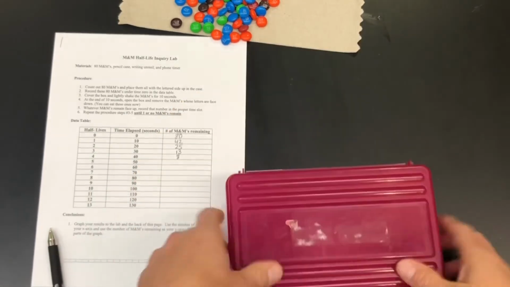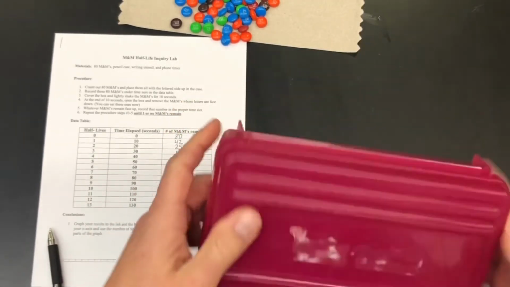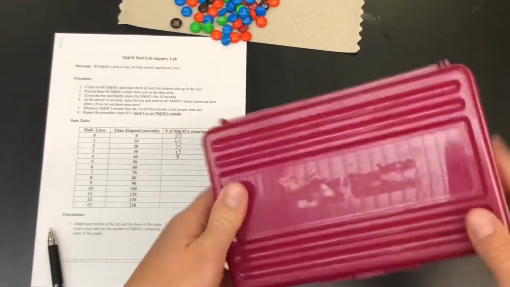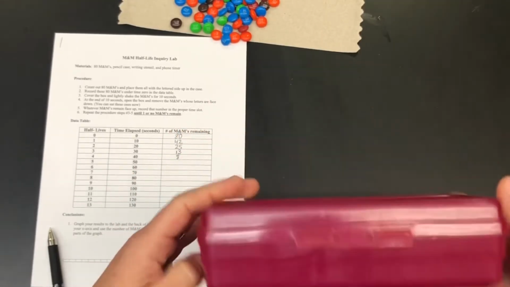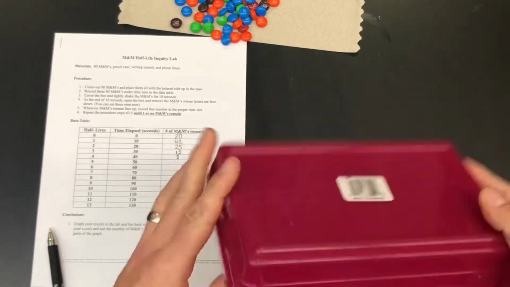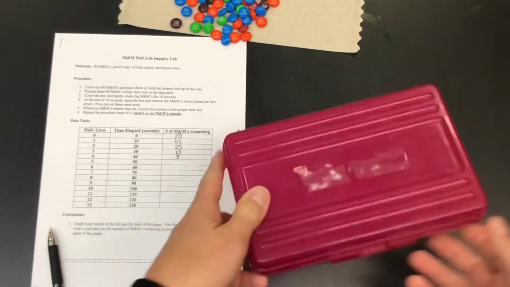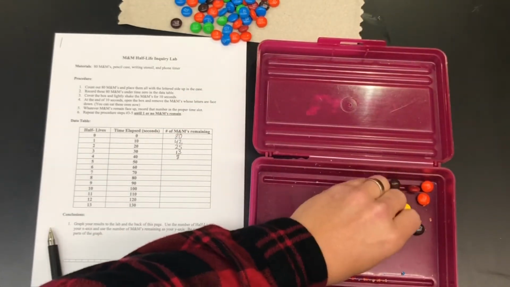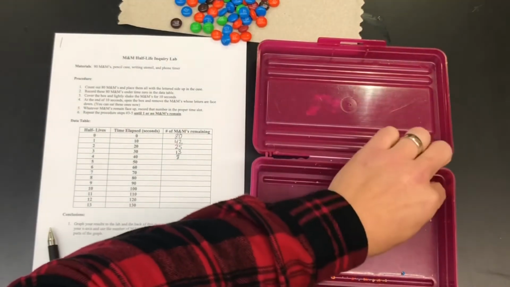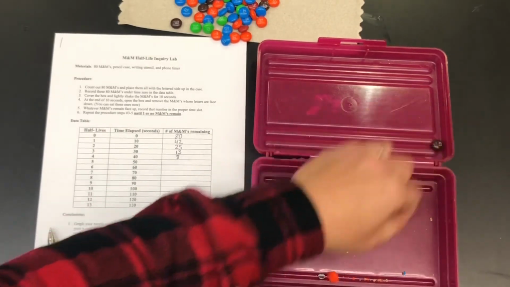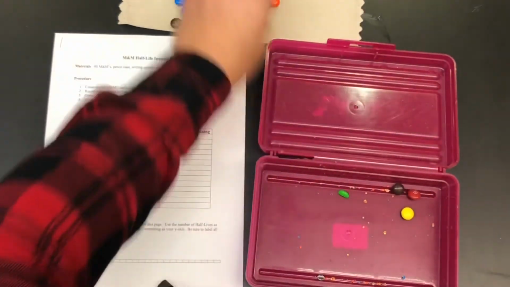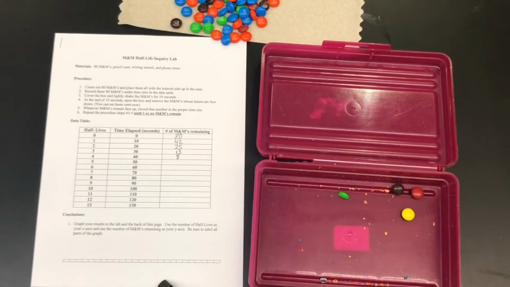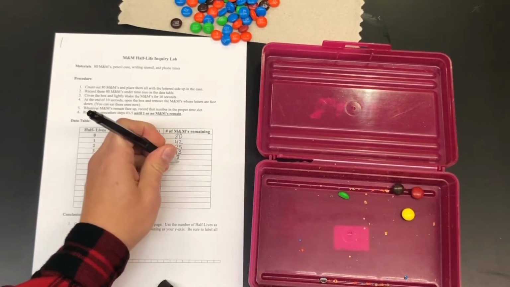Let's do it again. 10 seconds. If you have 8 left, we could assume what? About 4 are going to flip over? Now it's not perfect, but we're getting the idea that around 50% each time is going. Let's see what flipped. 1, 2, 3, 4, 5. So this time, 5 flipped over. I think I flipped that one myself on accident with picking them. So 5 flipped over. There are 3 left now.